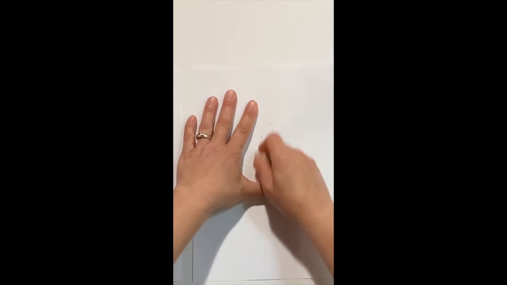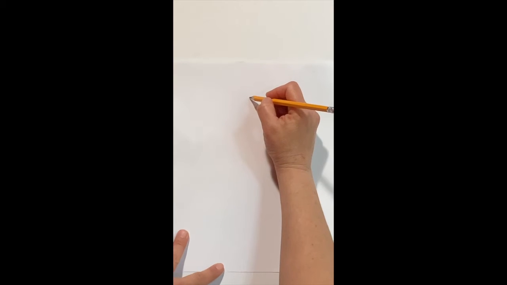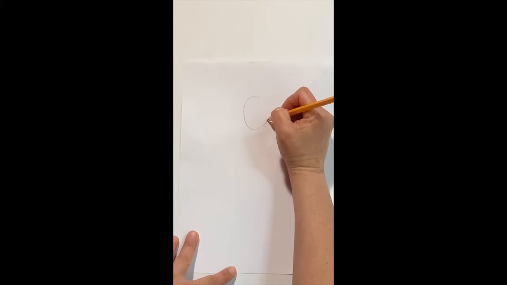And I'm going to describe drawing the ant in shapes. So, we're going to start with a pencil, because if you do make a mistake, you can erase it. You cannot erase marker. So what shape is the head? You're right. It is kind of an oval shape. So I'm going to start here and I'm going to draw an oval.